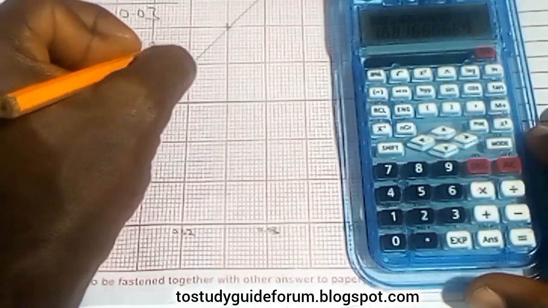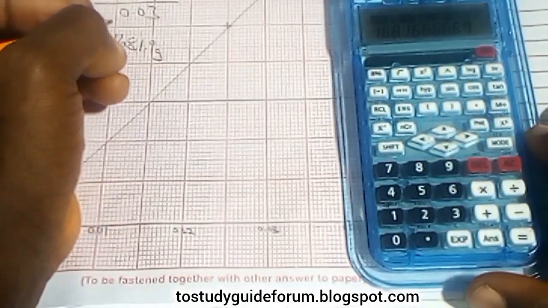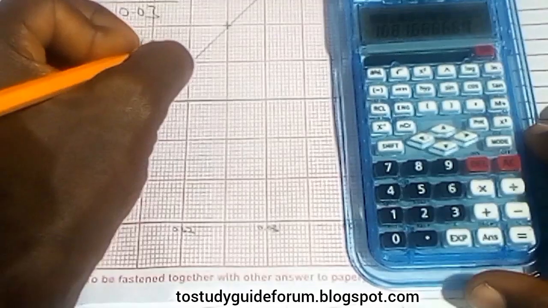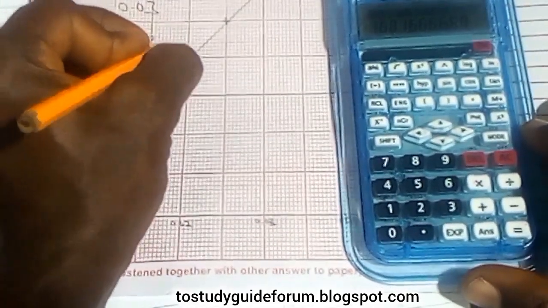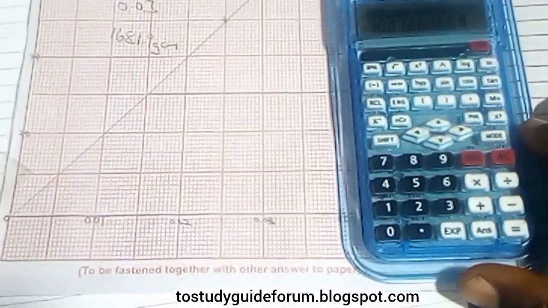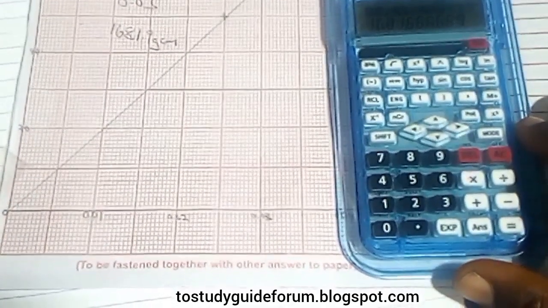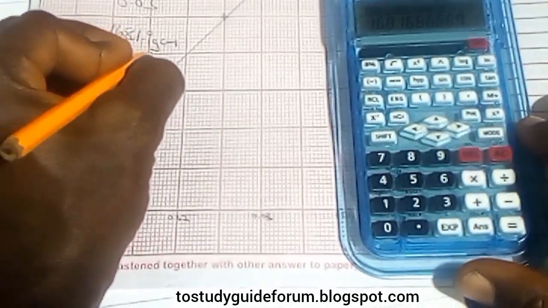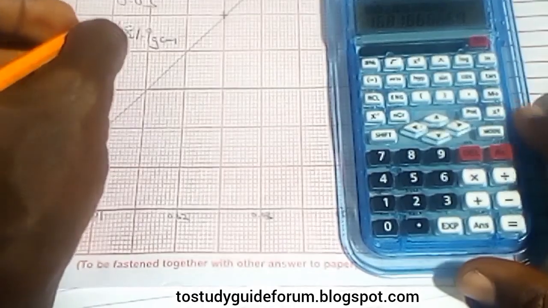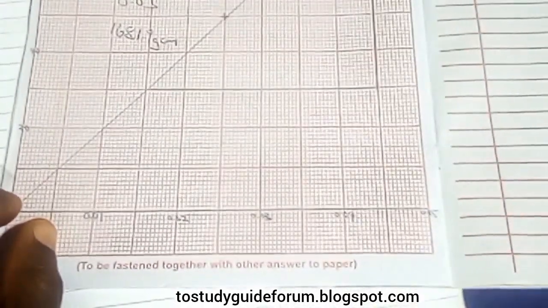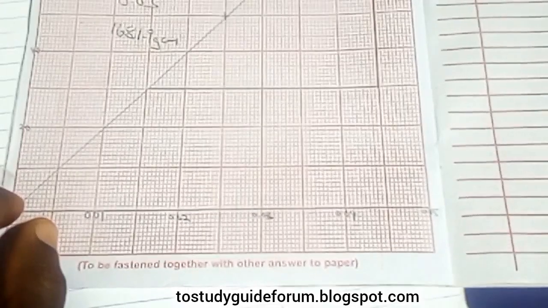Now this will be gram per watt. The inverse of it will give us a cm, gram cm, because this is our slope. This is our slope now. So I think we have come to the end.